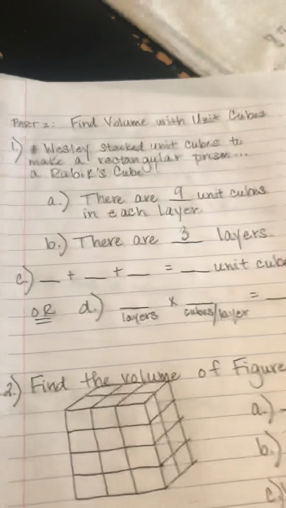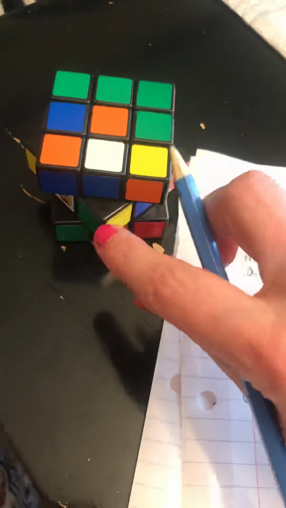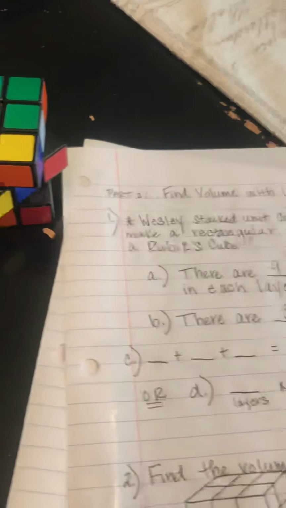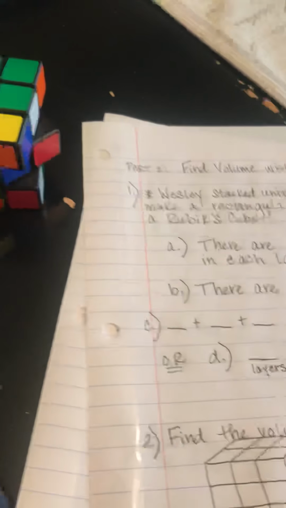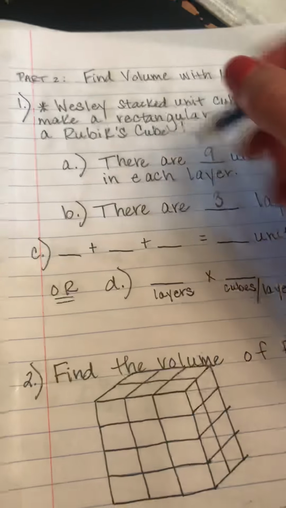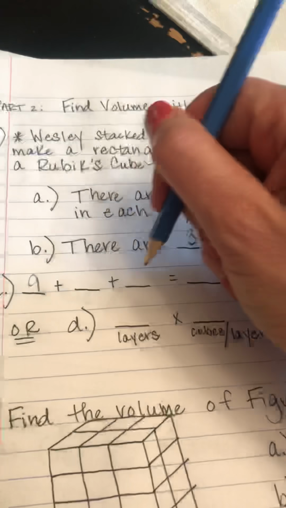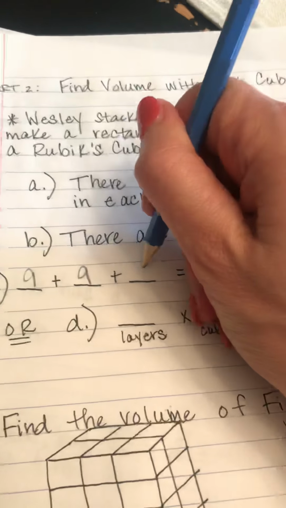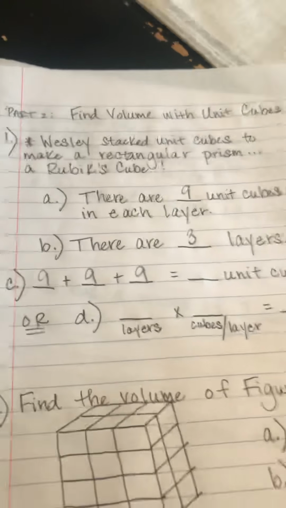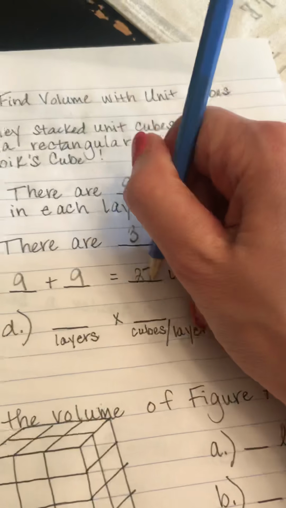Now, one way we could think about doing this is by adding the cubes in each layer all together, and that is going to tell us how many total cubes are in this figure. So the first layer has 9 cubes, the second layer has 9 cubes, and the third layer has 9 cubes. So that would be a total of 27 unit cubes.